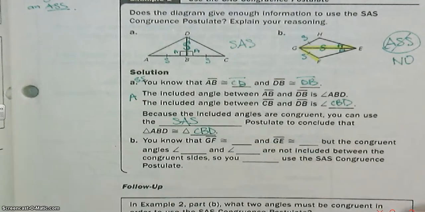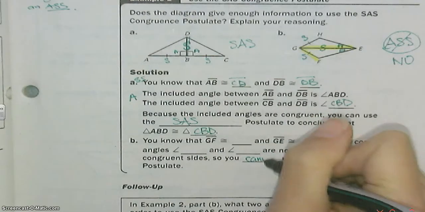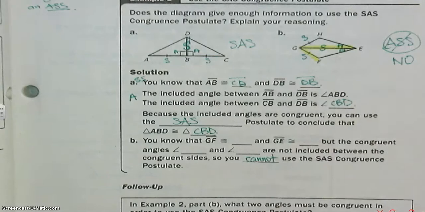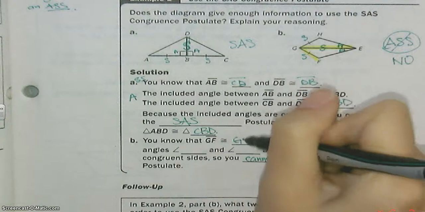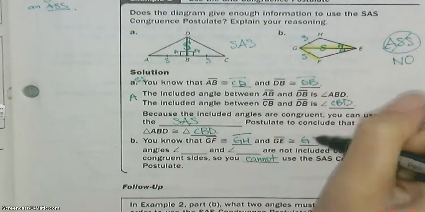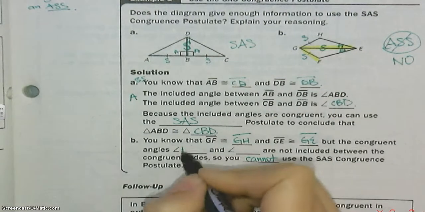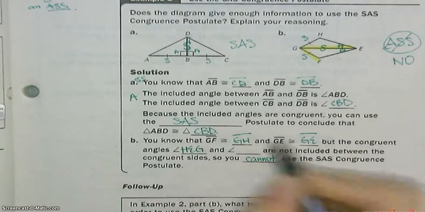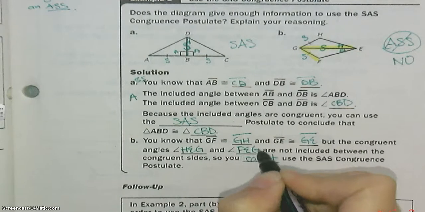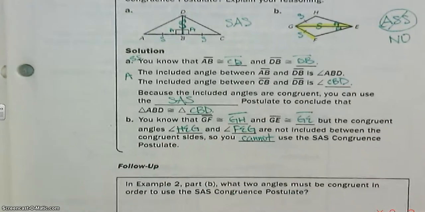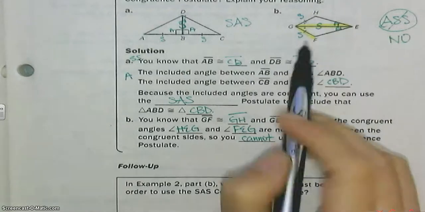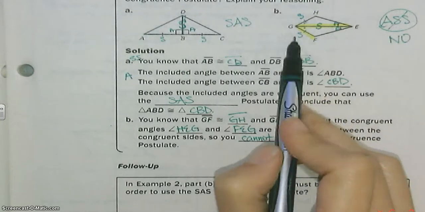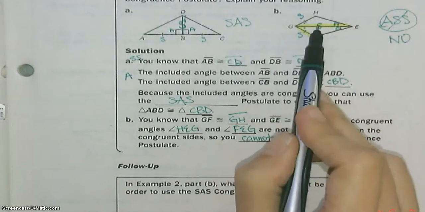But on the second one, you cannot use side, angle, side because the angle is not in between. We had a side and we had another side, but these angles just weren't where we wanted them to be. So where did we want the angles to be? We want the angles to be here and here. That's side, angle, side.